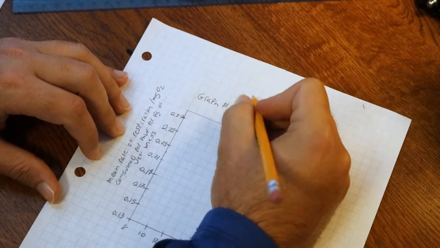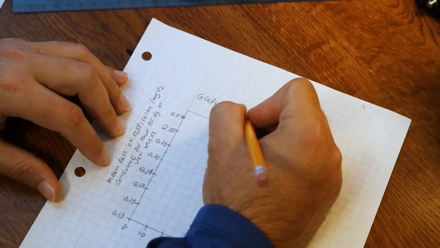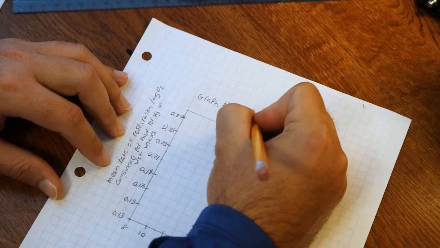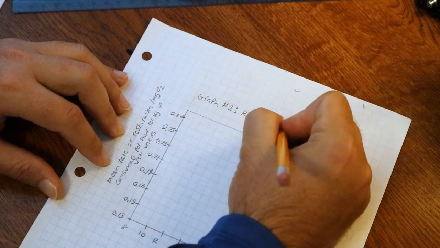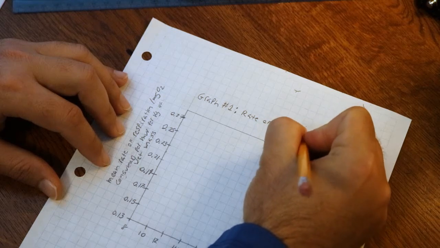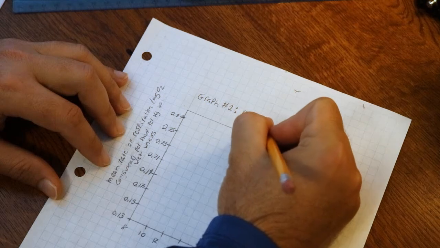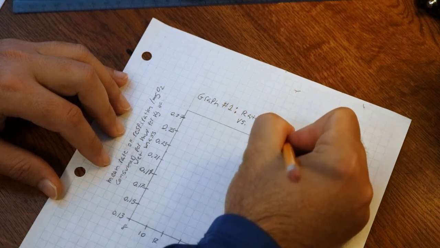Always number your graphs. Again, this is more of a general science thing, not an ACE thing. Rate of respiration versus temperature.